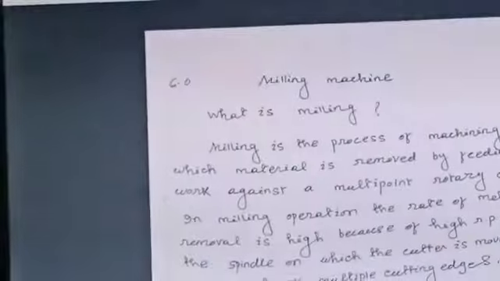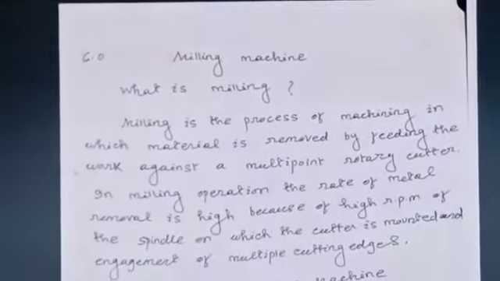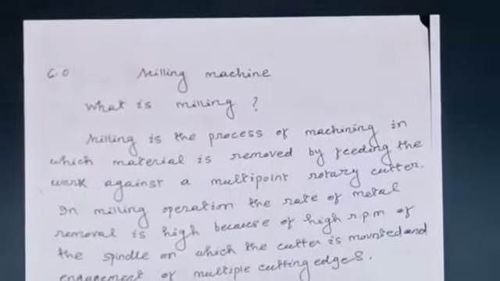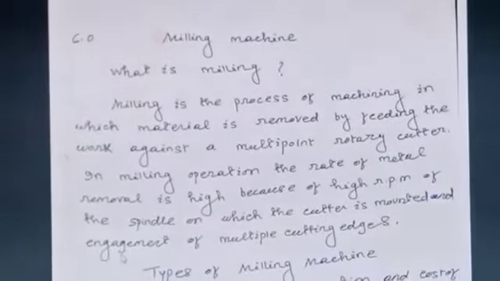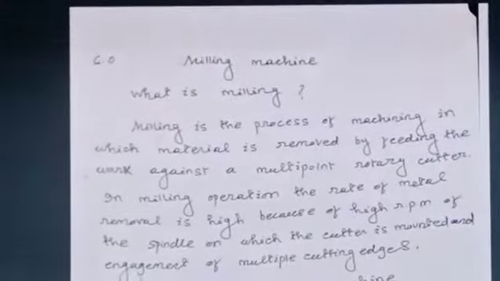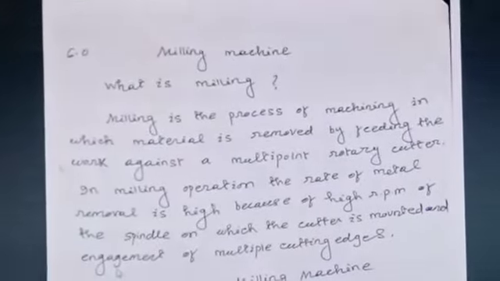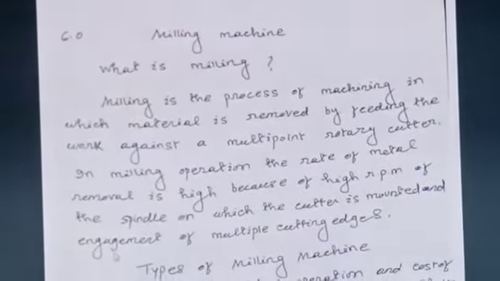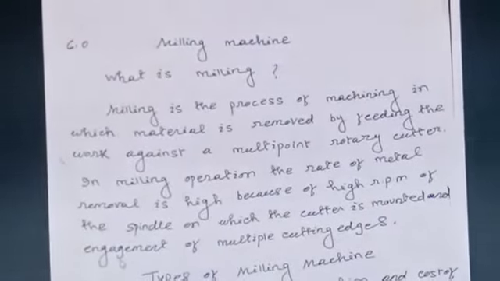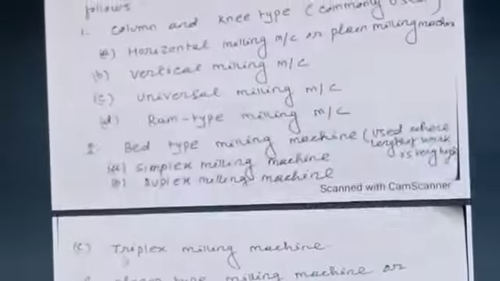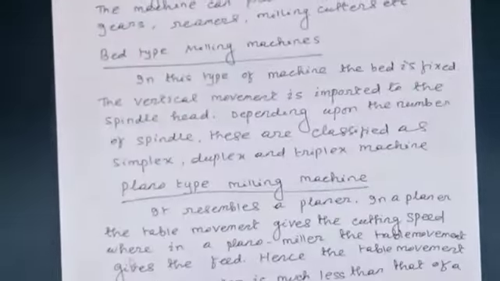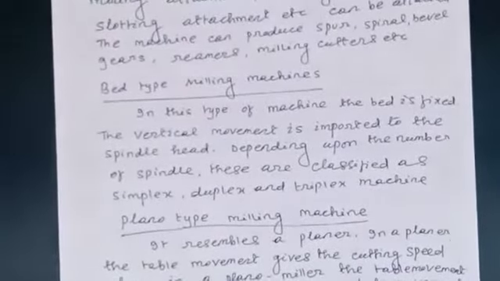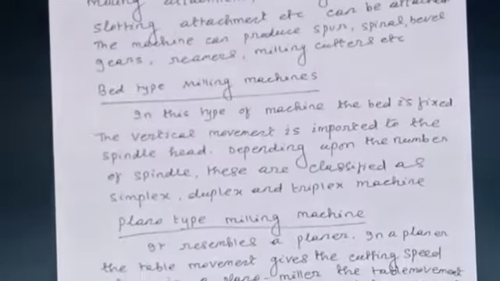So now we can discuss that milling is the process of machining in which material is removed by feeding the work against a multi-point rotary cutter. This machining process is similar in all the machines, but different machines facilitate different cutting processes.